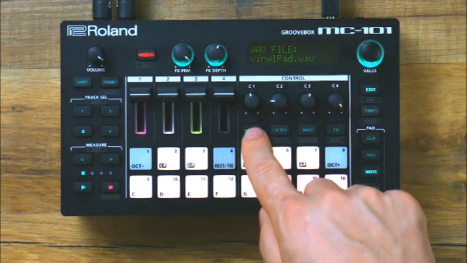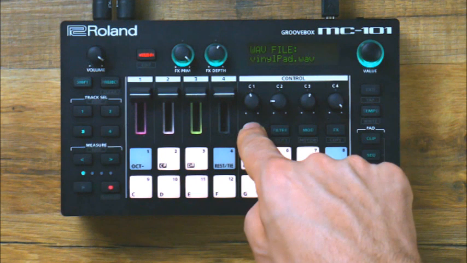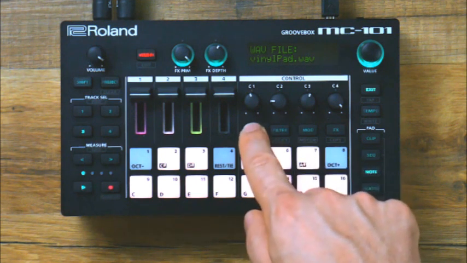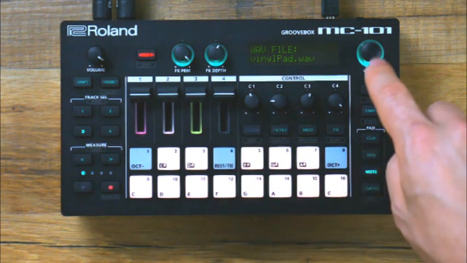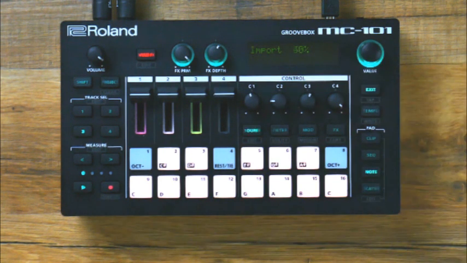If you press the sound button that's blinking, it'll preview the file. When I'm ready, press the value knob in, and it will import that sound to the tone track.